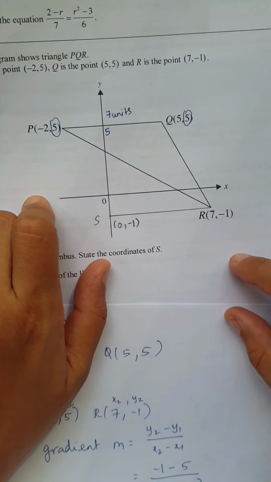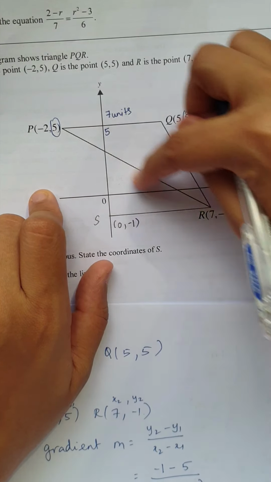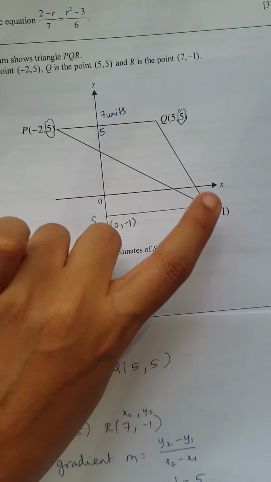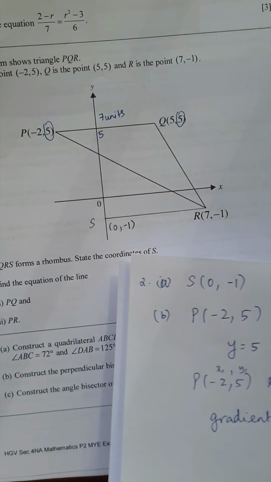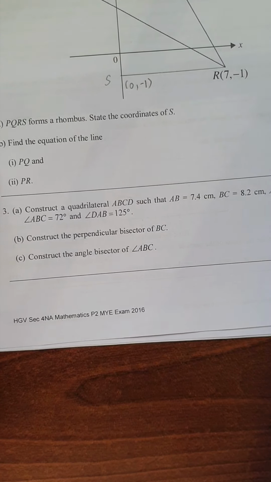It's a horizontal line. PR is not like that. It is not a horizontal or a vertical line. So for PR, I go and find the gradient, then use y equals mx plus c. So this was question 2. Now let's move on to question number 3.